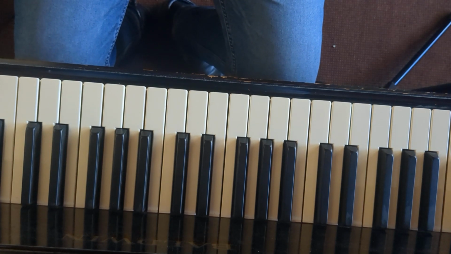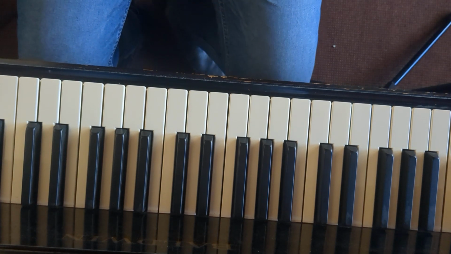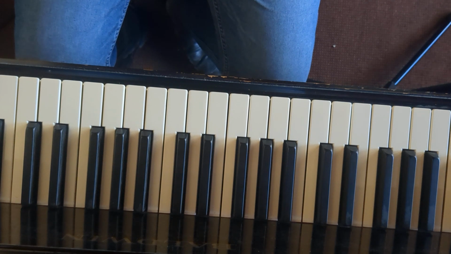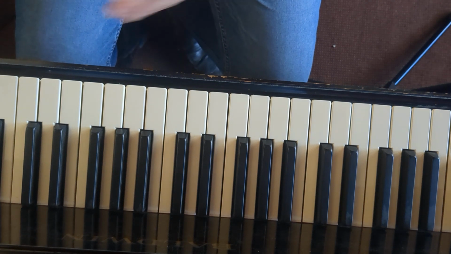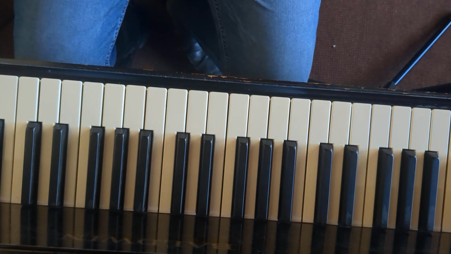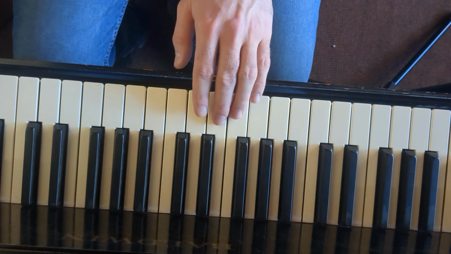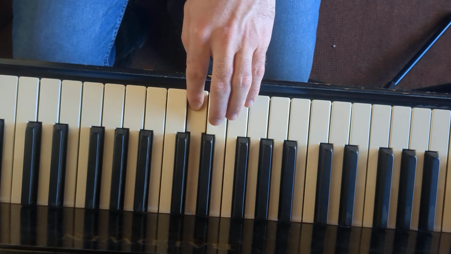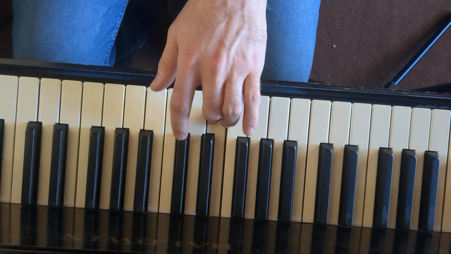Hey folks, this is part 2 of the interval tutorial. Last video I broke down what an interval basically is, how to think about intervals, how to visualize them on the keyboard, and we looked at 3 intervals: the minor second, major second, and the augmented second.